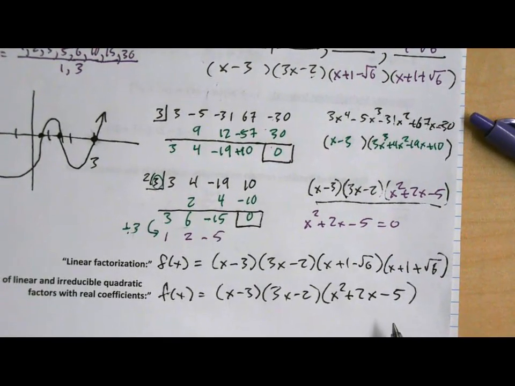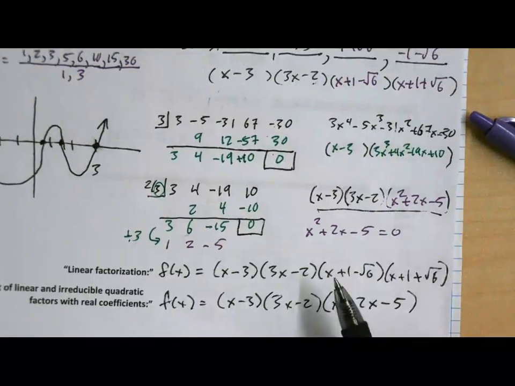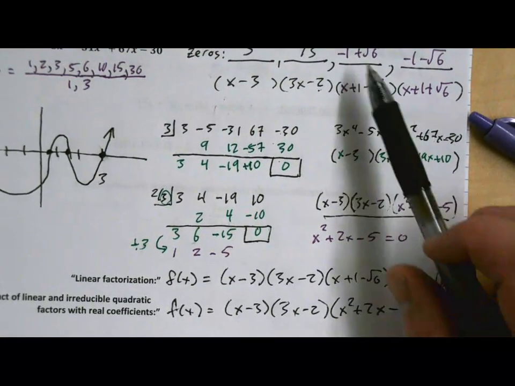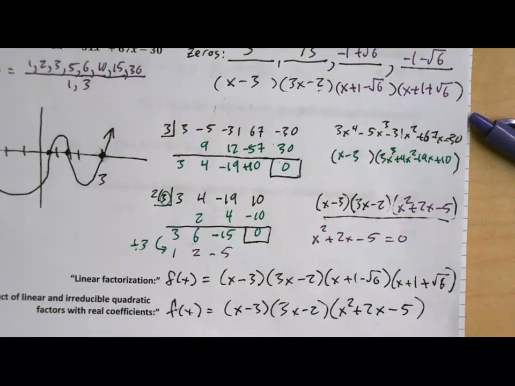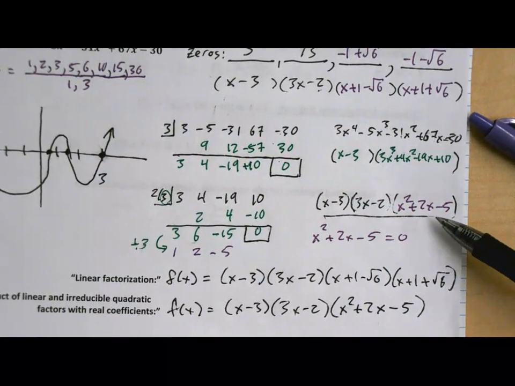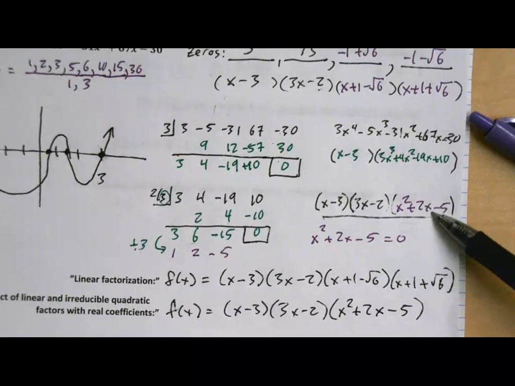Now, if they hadn't asked us for all of the zeros, we wouldn't have even had to go back and figure out what these last two were. We could have stopped right here because we would have known that anything that we got from this would have been irrational.